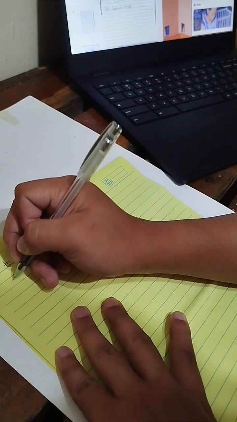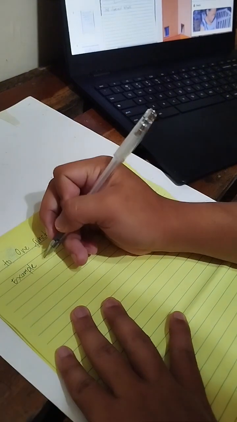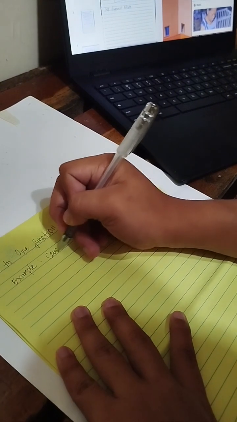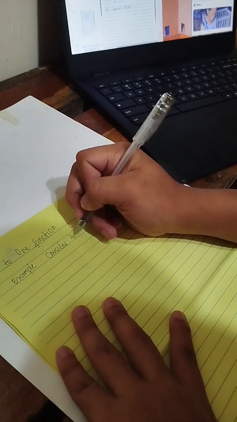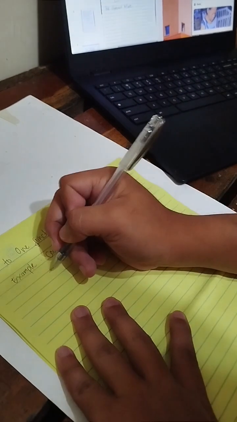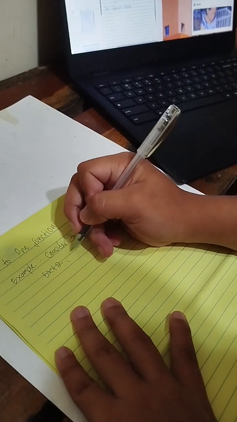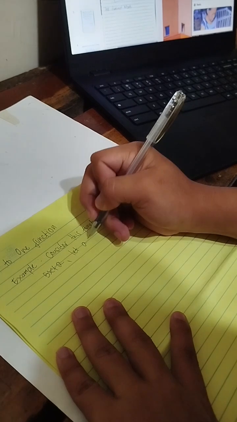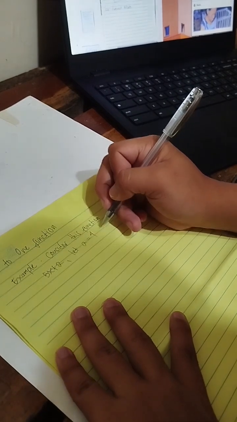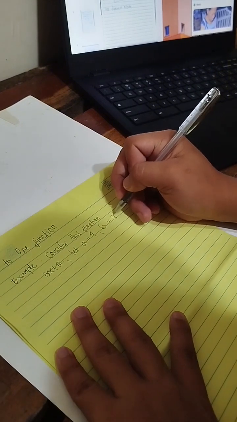So for example, let's consider this function, 5x plus 2, and then we let a equal to, let's say, 4, and b is equal to 8.